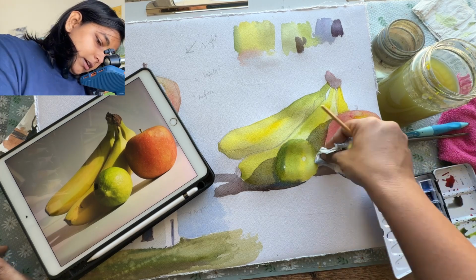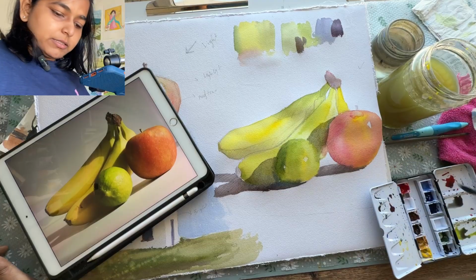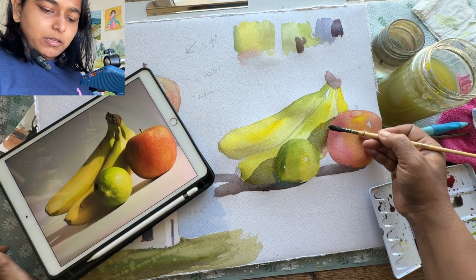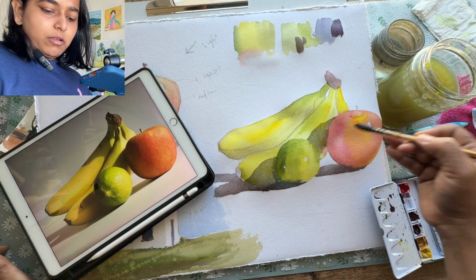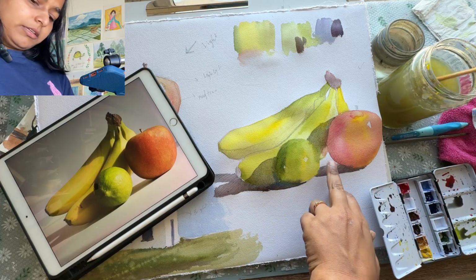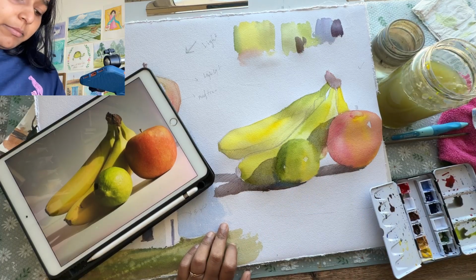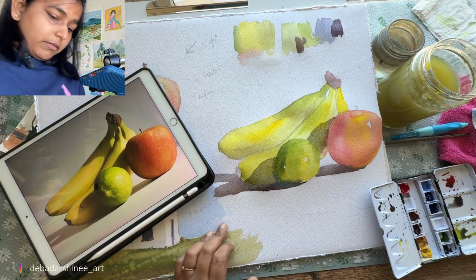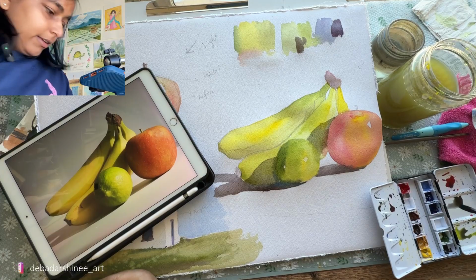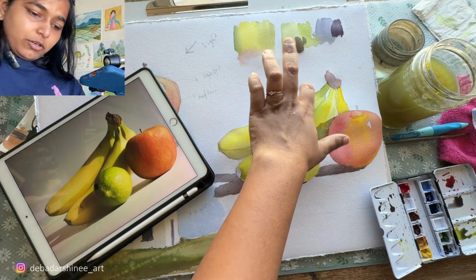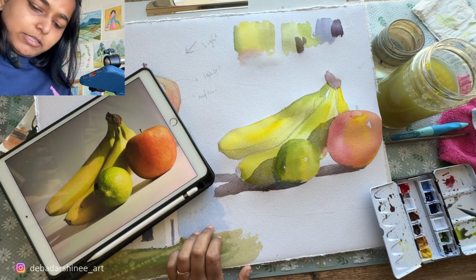Actually this has to be yellow, but somehow the color mixed here. So here there is some problem I see, but it is watercolor. Why worry? Then we have this top part. I will add shadows there.